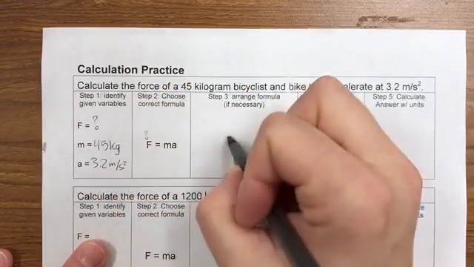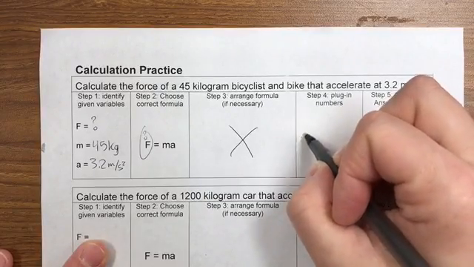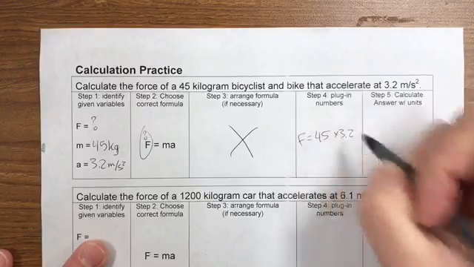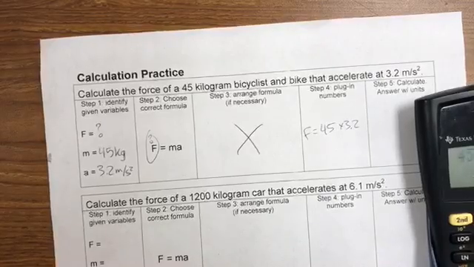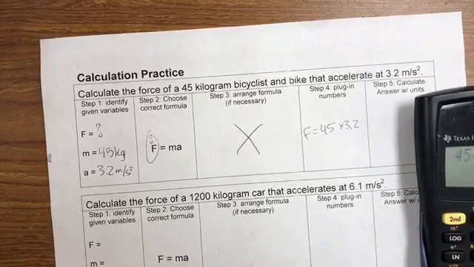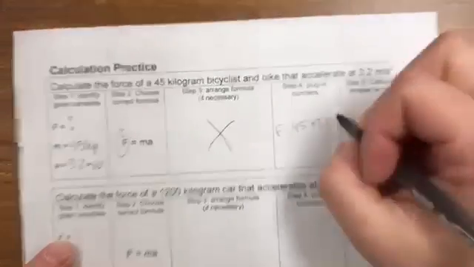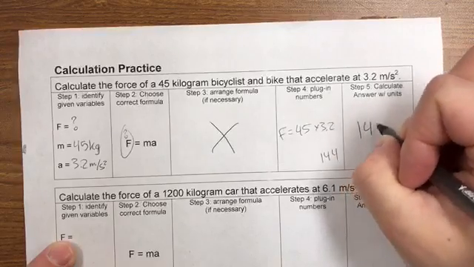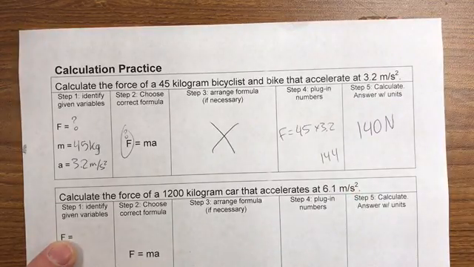So if the question is asking for the force, we do not need to rearrange. So we're just going to plug in our numbers. 45 times 3.2, and my calculator says 144. Two significant figures, so 140, force measured in newtons.